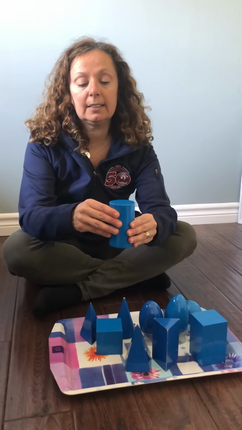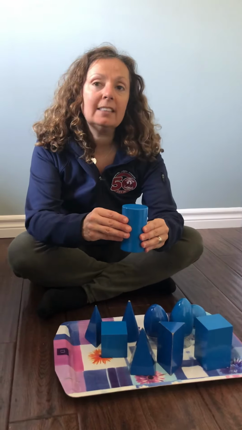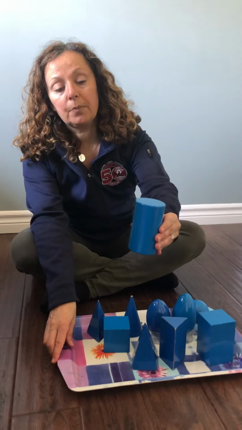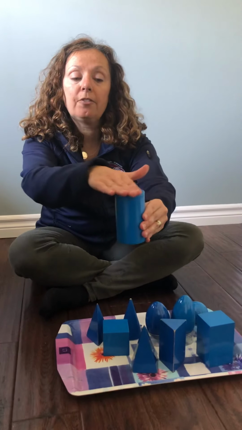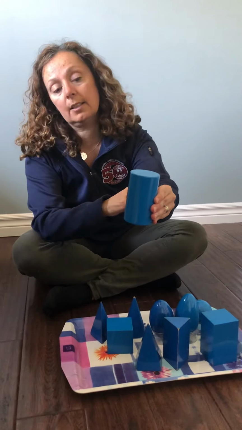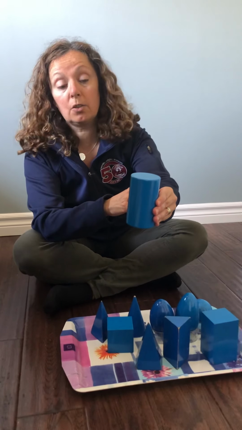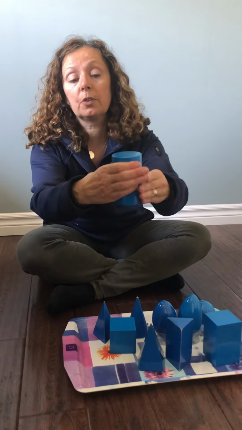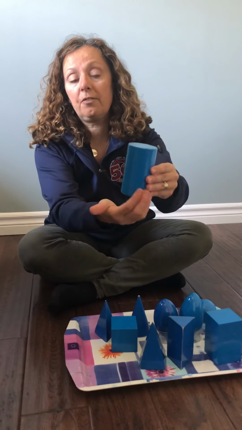Let's look at how many faces it has. A face is a flat surface. So this cylinder has two faces. Face, face. Over here it's curved, so this is not considered a face. So a face has to be a flat surface.